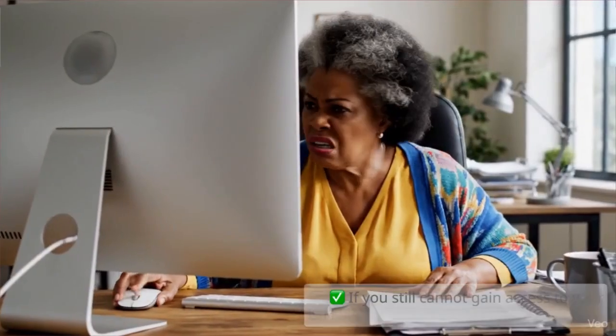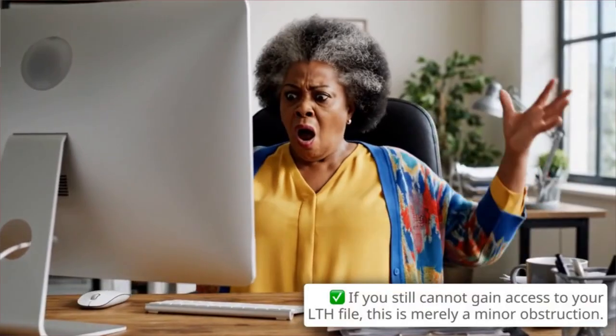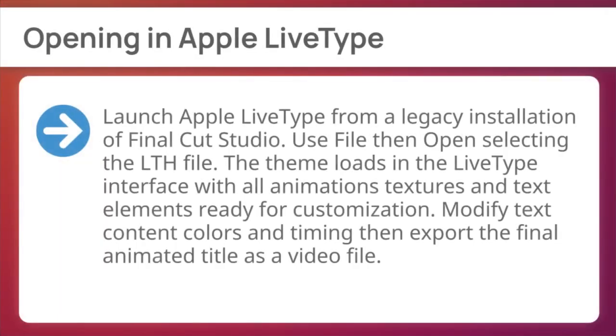But first, the explanation. Here is the technical breakdown of why your system is rejecting the LTH file. First, opening in Apple LiveType. Launch Apple LiveType from a legacy installation of Final Cut Studio. Use File, then Open, selecting the LTH file.